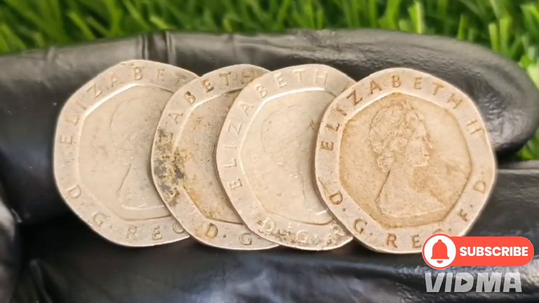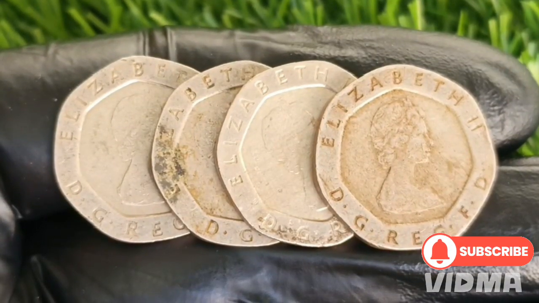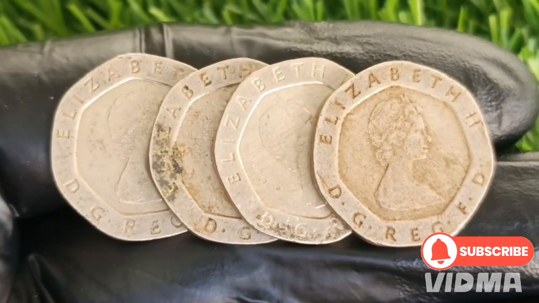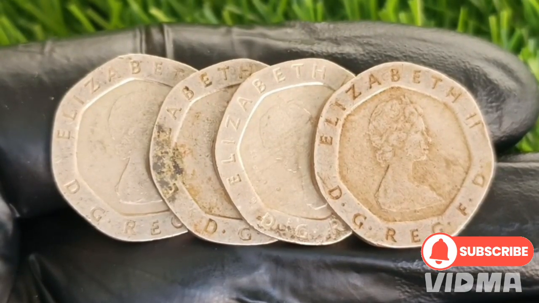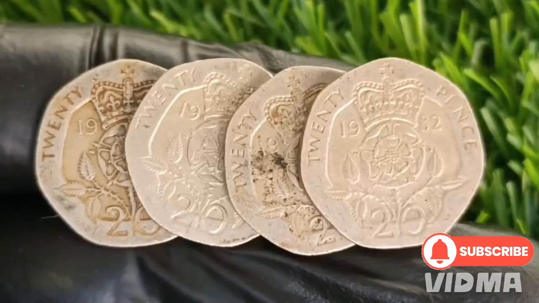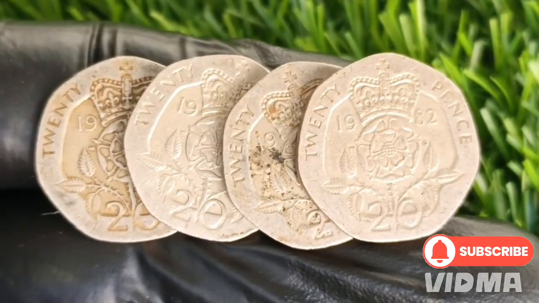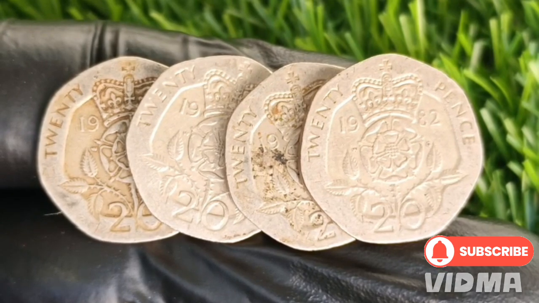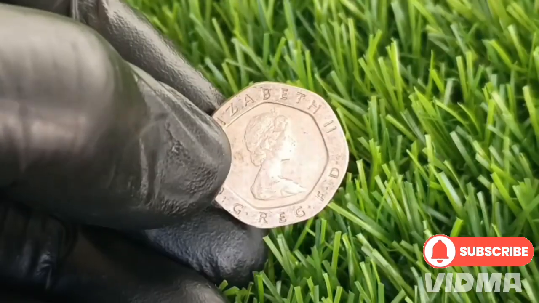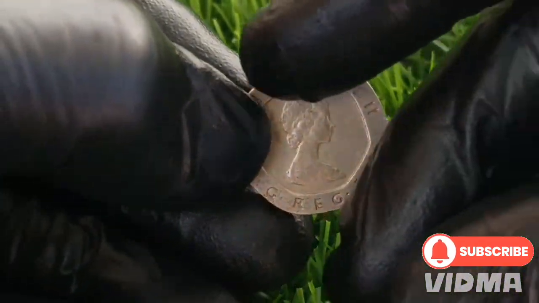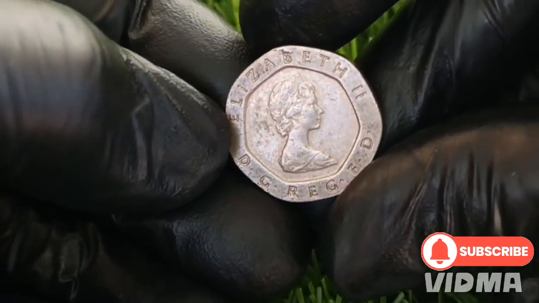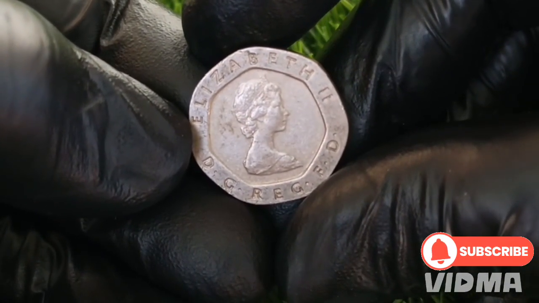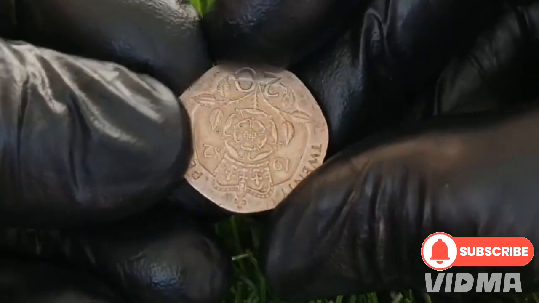The Tudor rose design continued until 2008, when the Royal Mint introduced a new set of coin designs featuring the shield of the royal arms. This means the 1982 20-pence coin belongs to the classic design era that many people still remember with nostalgia. The coin also reflects the style of the 1980s, a period when the United Kingdom was going through significant political and economic shifts. Coins are often silent witnesses to history, and the 1982 20-pence is no exception.